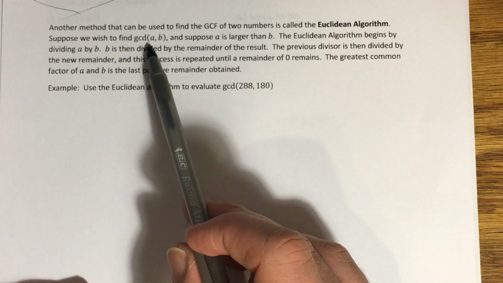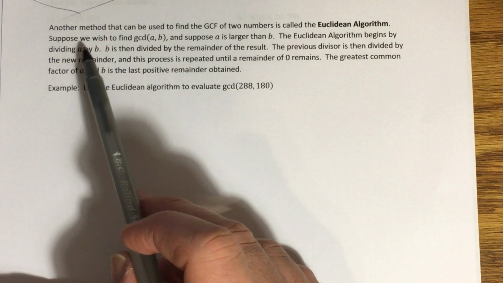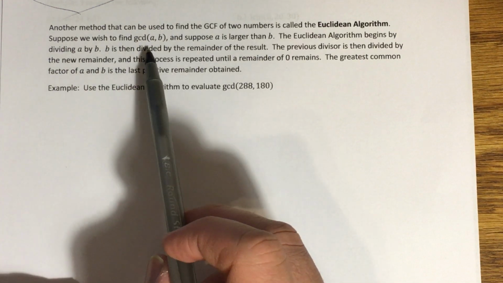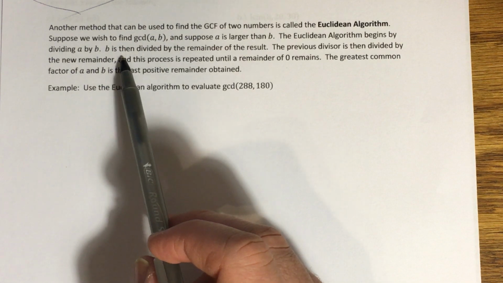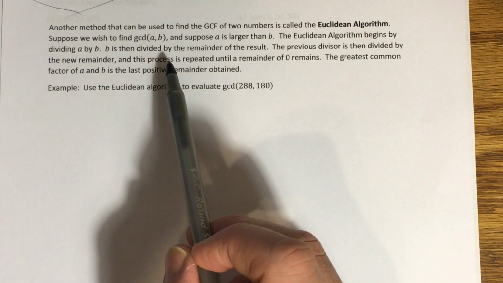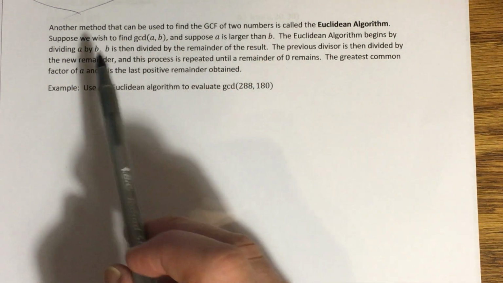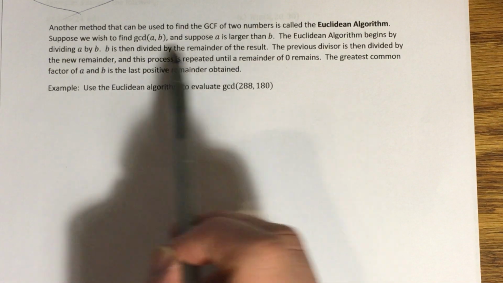Let's just assume that A is the larger of these two numbers. What the Euclidean algorithm does is it divides A by B. So it divides the larger number by the smaller number. And then it takes the remainder of that result and divides that into B. So we take B, divide that by the remainder that we just got.